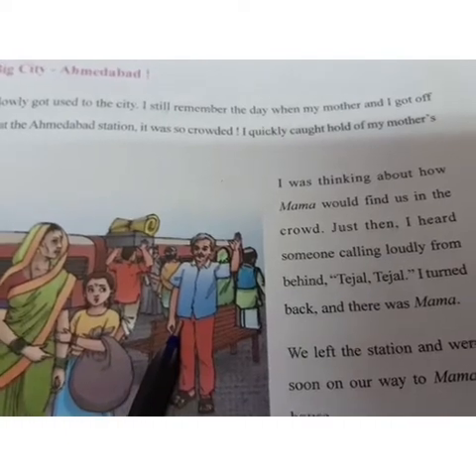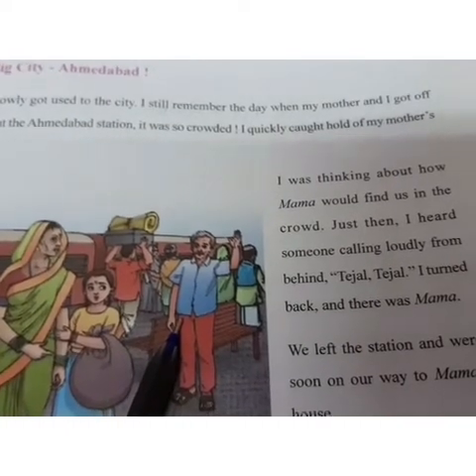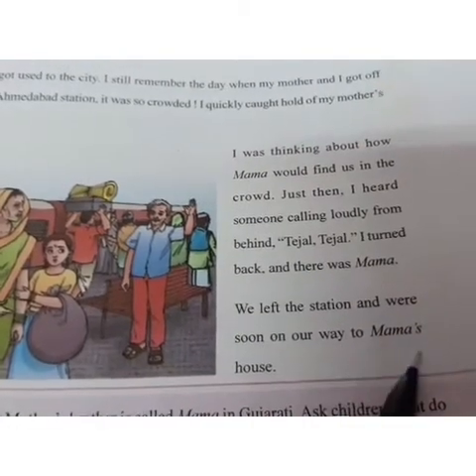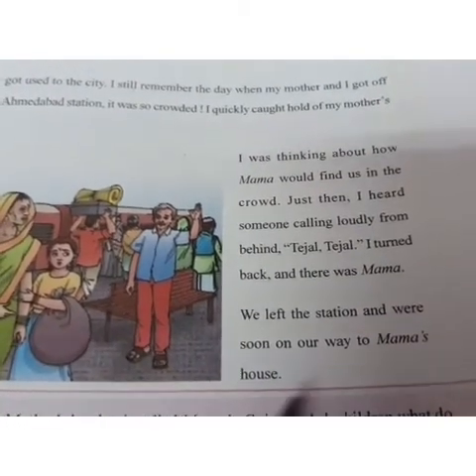And Mama was standing there to receive them at the railway station. We left the station and were soon on our way to Mama's house.